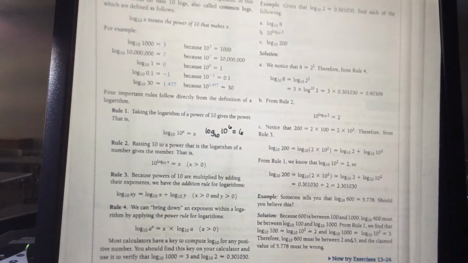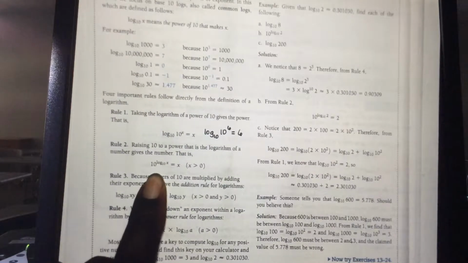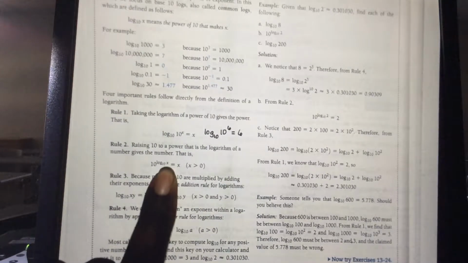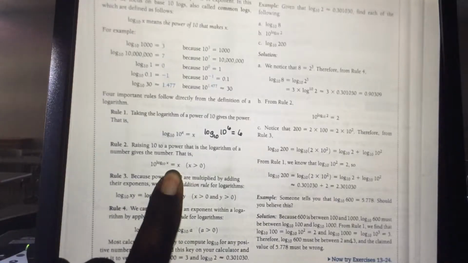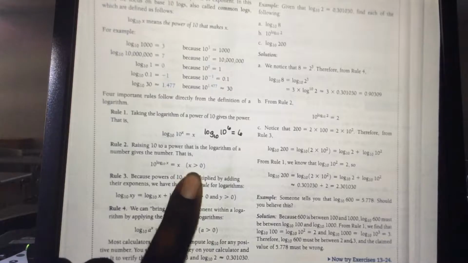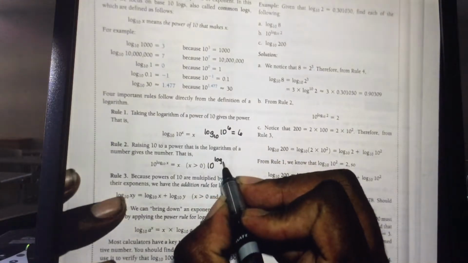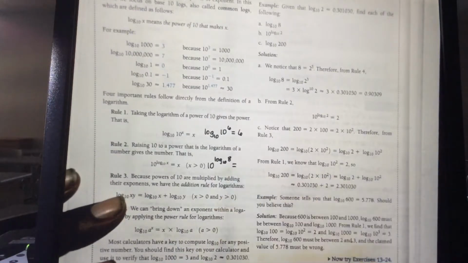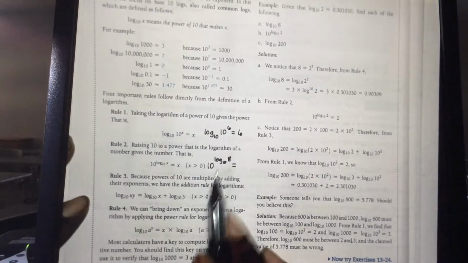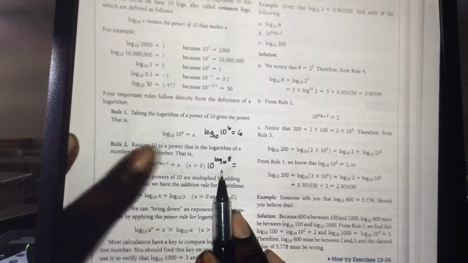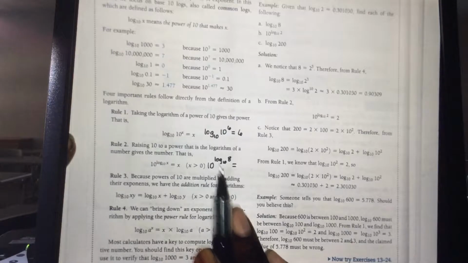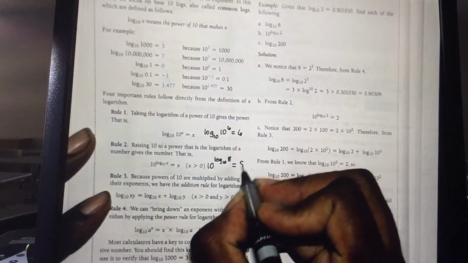Rule number 2: raising 10 to a power that is the logarithm of a number gives that number. In this case, 10 raised to the log to the base 10 of x is that number x. The restriction here is that x has to be greater than 0. So if I had 10 raised to the log to the base 10 of, let's say, 8, since 10 and log to the base 10 are inverses, I can apply rule number 2 and say 10 to the log to the base 10 of 8 would be 8.